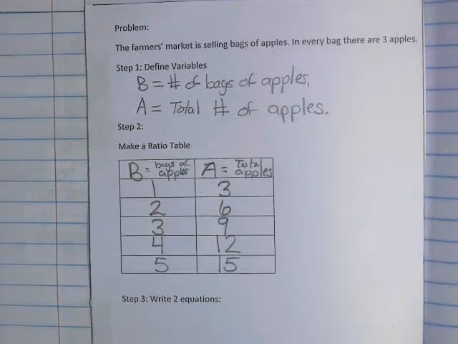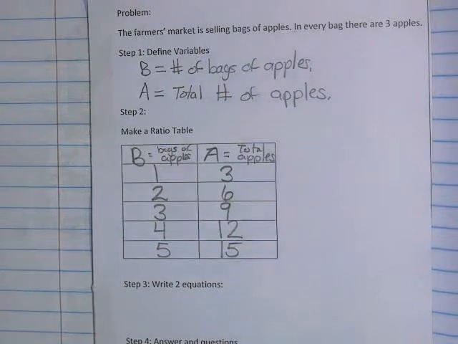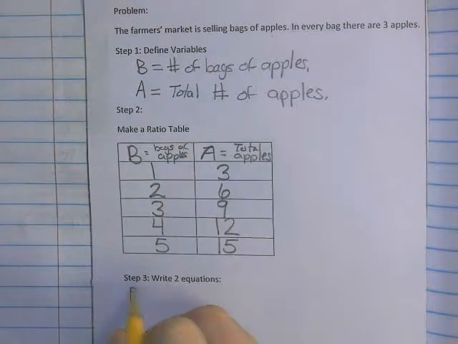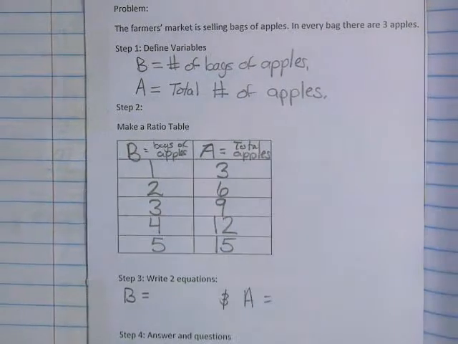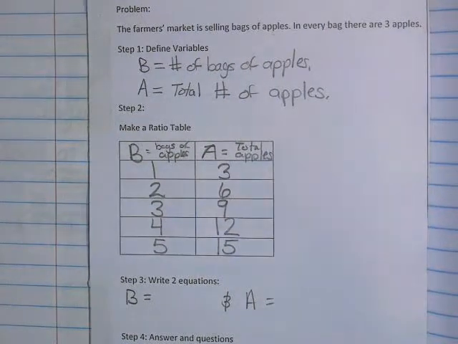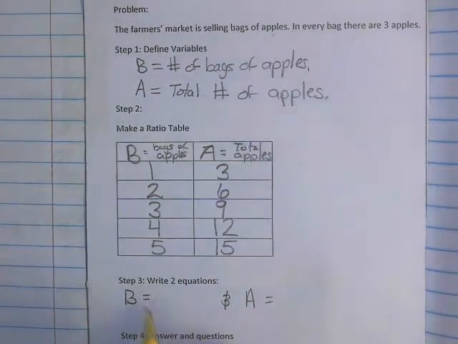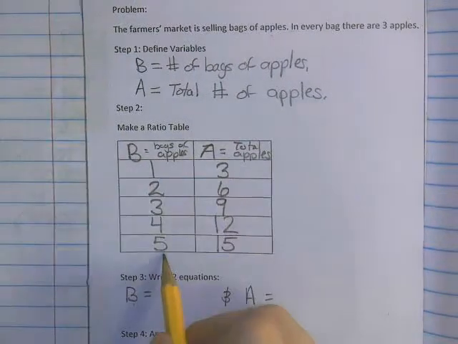So that's simple enough. You guys have done ratio tables before, so it shouldn't be too hard for you to fill those in. Okay. Now here's where the new stuff comes in. Writing 2 equations. Why are there 2 equations? Because we have 2 variables. So we can have B equal to something, and we can have A equal to something, right? So now we got to figure out this stuff, and that's sometimes the hard stuff. If we want to equal B, look at this line here, okay? And these will help us see a relationship.